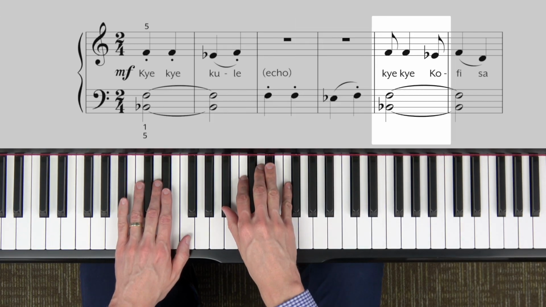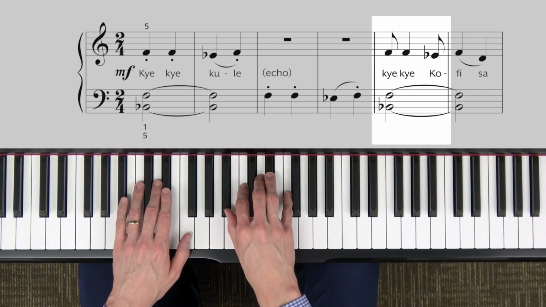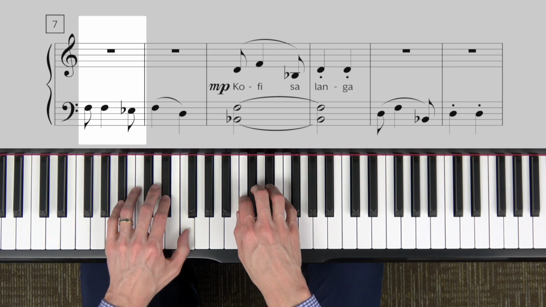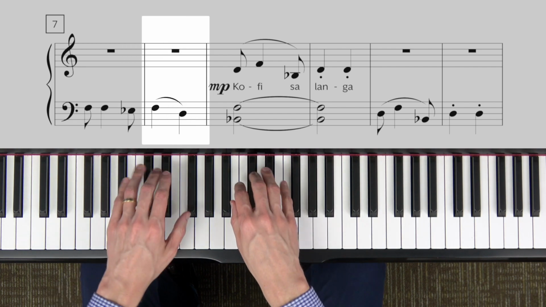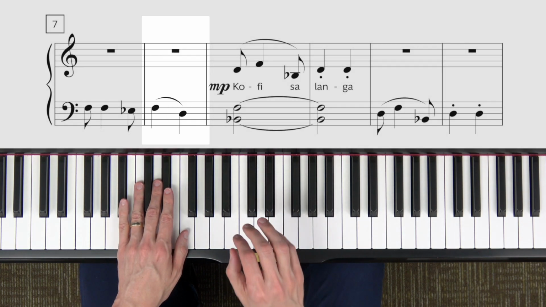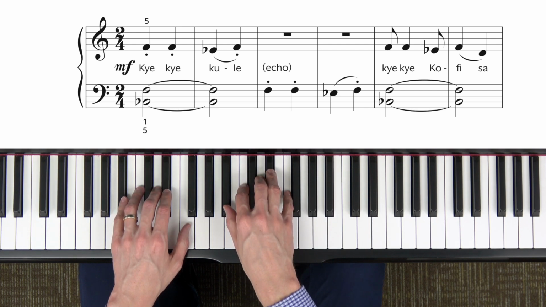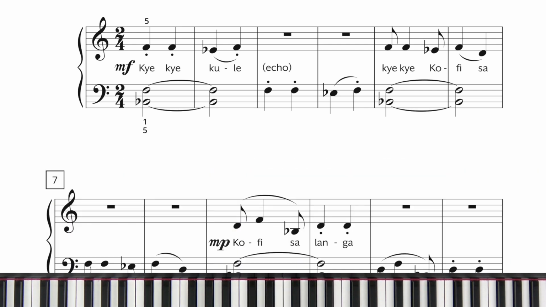Let's look at the next phrase. In measure 5, we get Kye Kye Kule Sam. Then the left hand echoes. Now, pause the video and see if you can figure out measures 5 through 8, and then press play to go on.